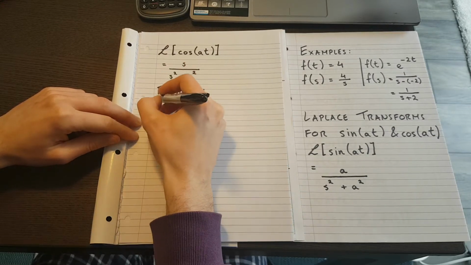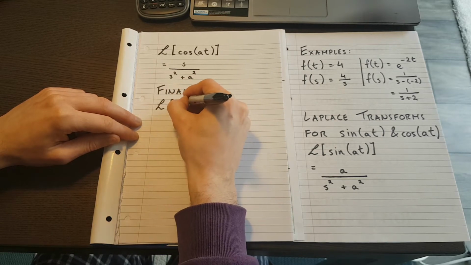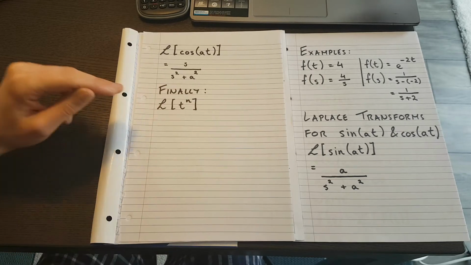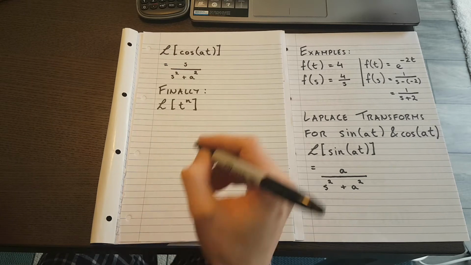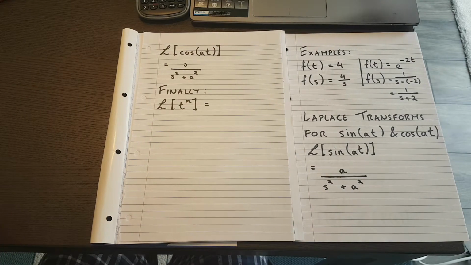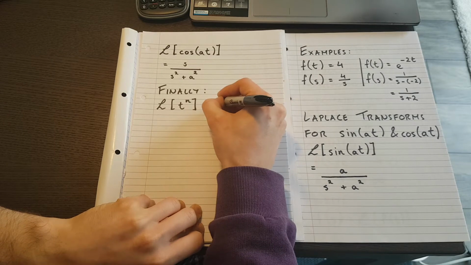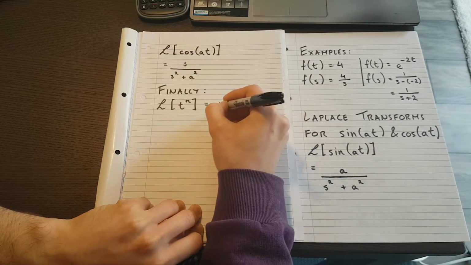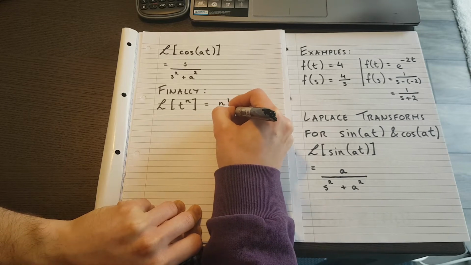The Laplace transform of t to the n. Okay, what would that be? This is actually quite a tricky one to do the integration for. And it's not unfeasibly difficult. It's integration by parts, but it has quite a few steps. This one is the number n factorial, and then we have s to the power n plus 1.